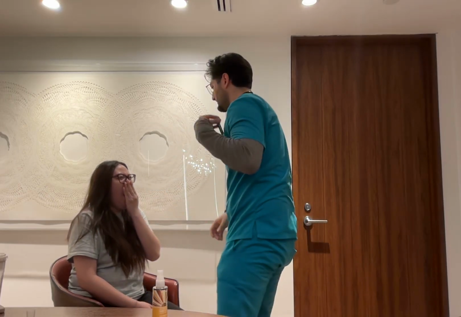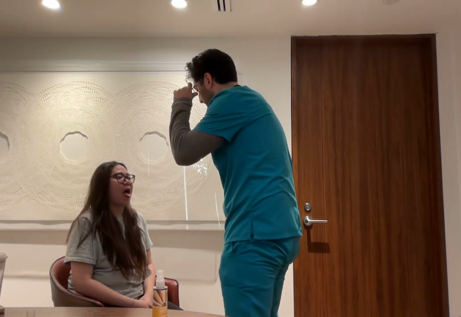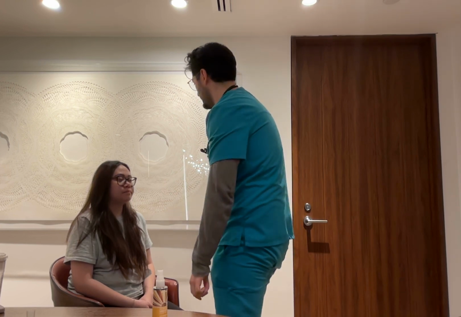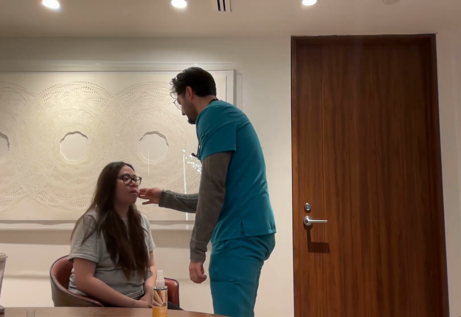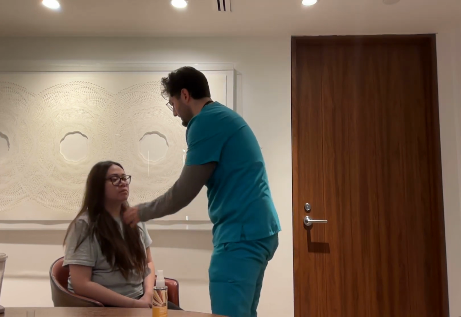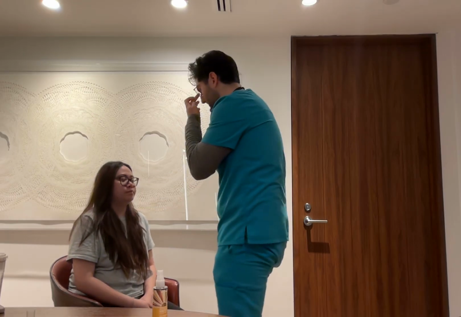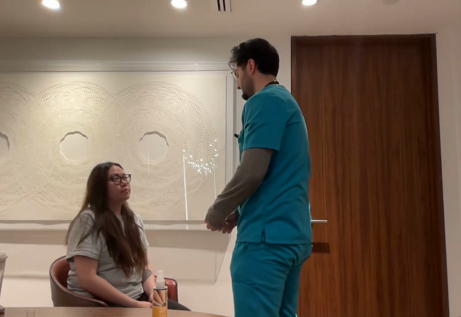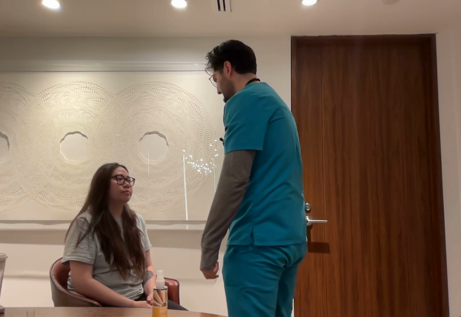Now, if you could just stick out your tongue for me and move it from side to side. And now press your tongue up against my hand from the inside of your cheek. And again on the other side. Perfect. With that, cranial nerve 12 is intact.